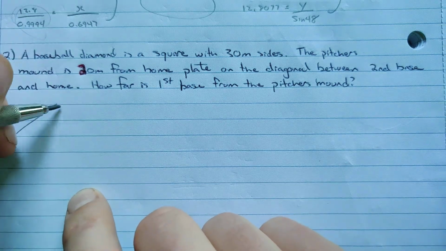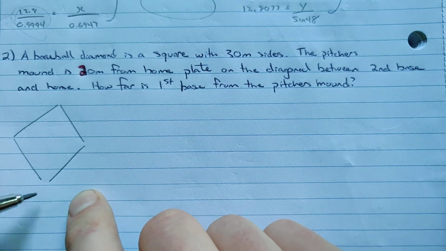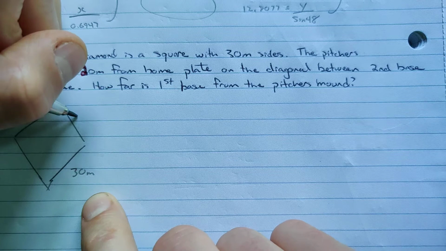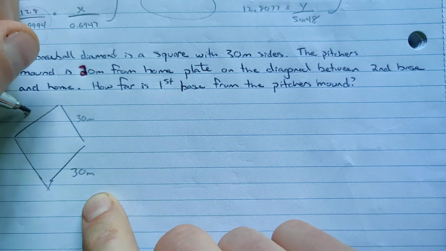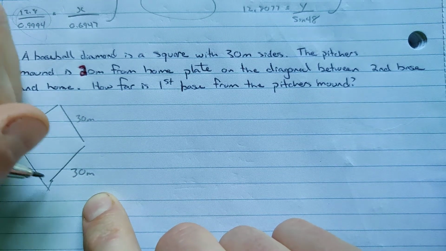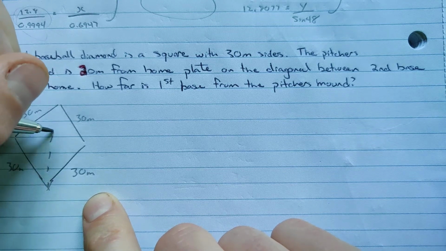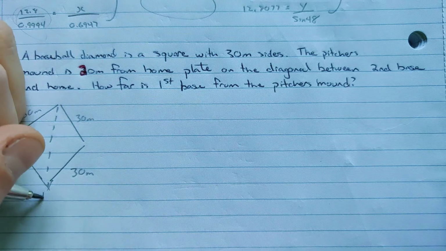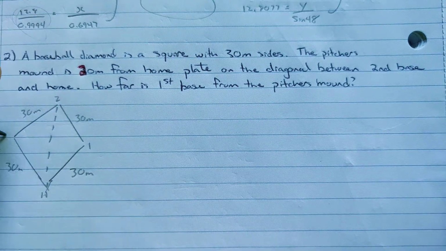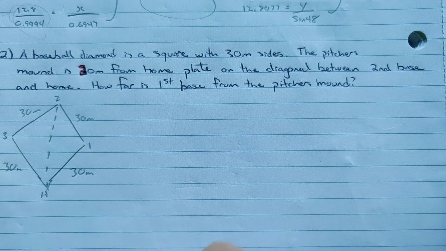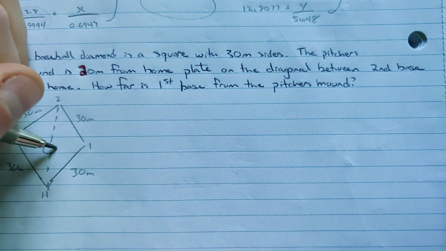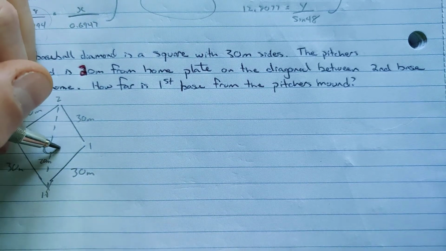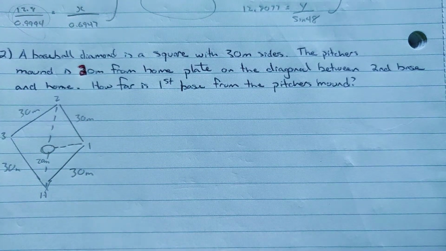So we've got a baseball diamond. We know it's roughly something like that. The square sides are 30 meters, so all these sides are 30 meters. And then on the diagonal between home and second, because it goes home, first, second, third, the pitcher's mound is about 20 meters away. So somewhere around here, 20 meters is the pitcher's mound, and we want to know this distance here.